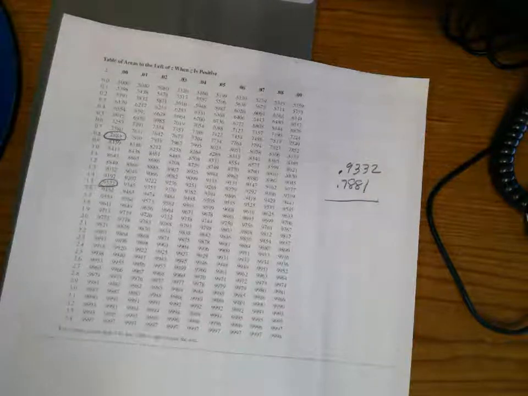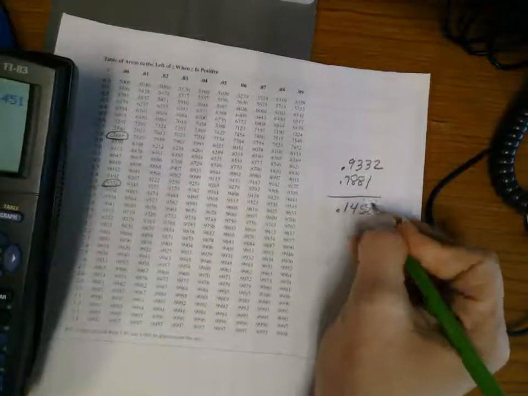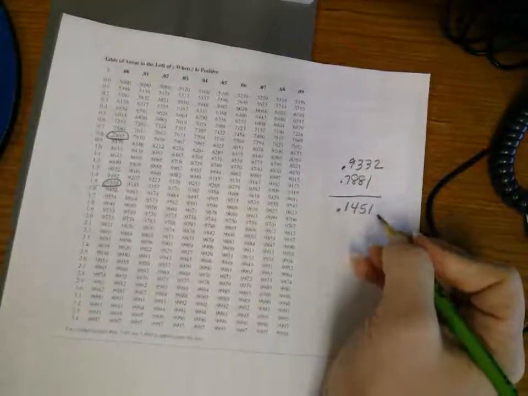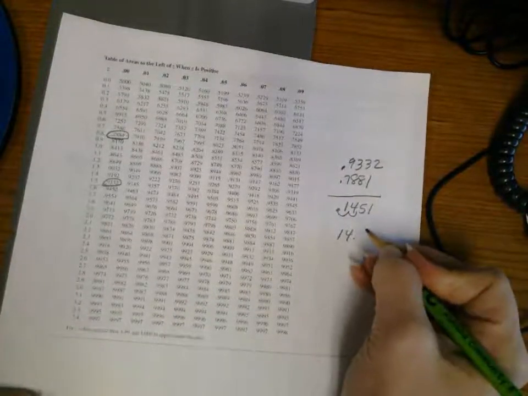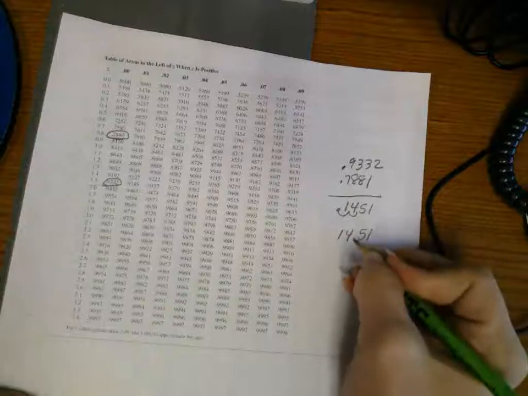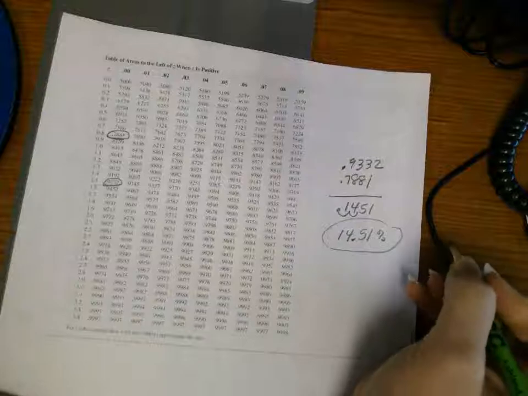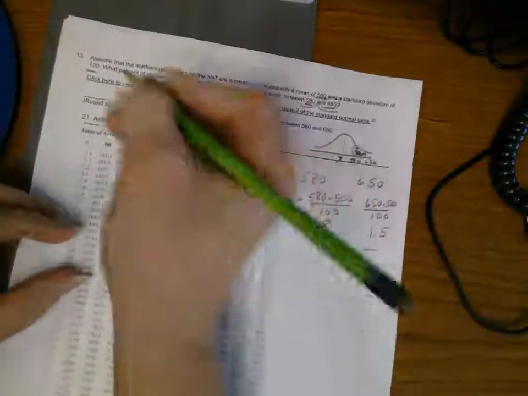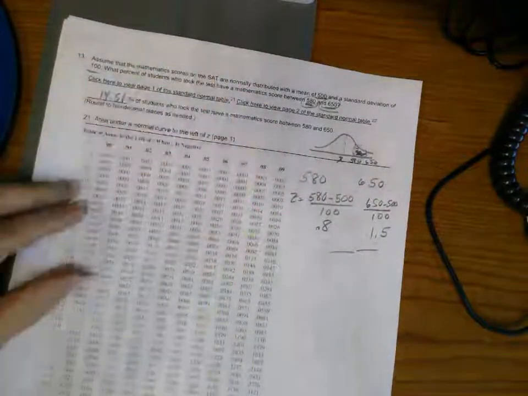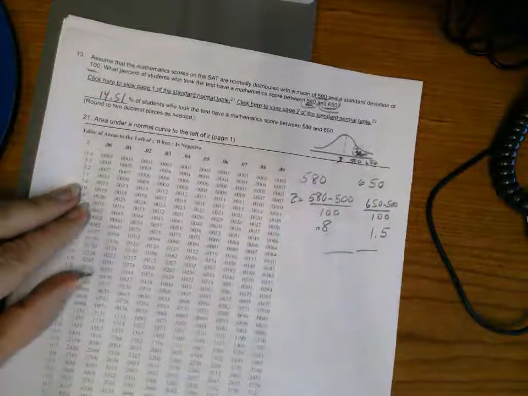0.9332 minus 0.7881 gives me 0.1451. This is asked as a percent, as most of the last questions are. After we get used to the table, it makes more sense to see it in its percent form. Move the decimal to the right to think of it as 14.51% of the students. That's still more than I thought. I thought it'd be an even slimmer, select group, but 14.51% of the students scored between 580 and 650 on their SAT.